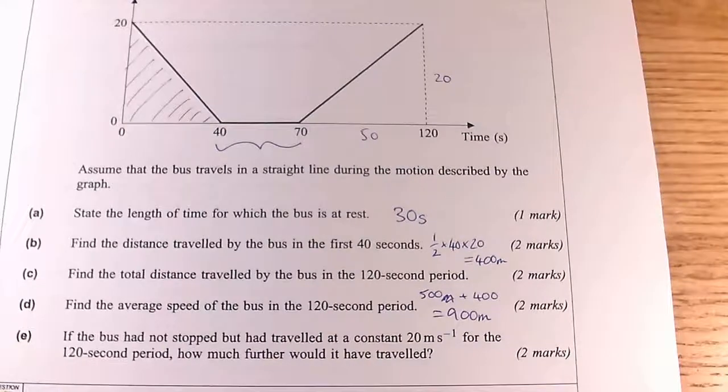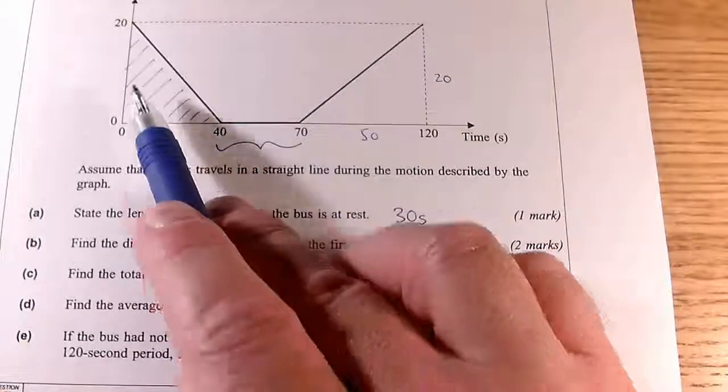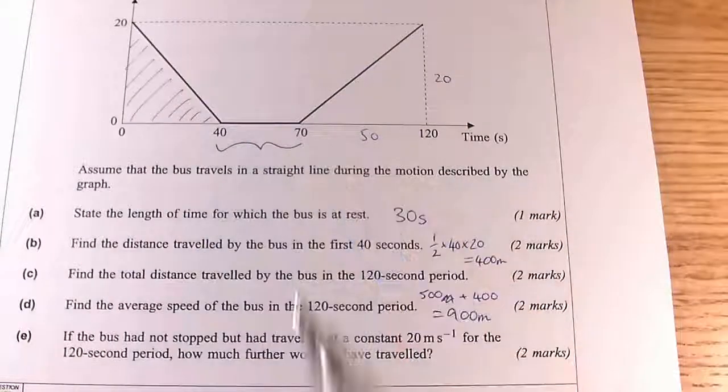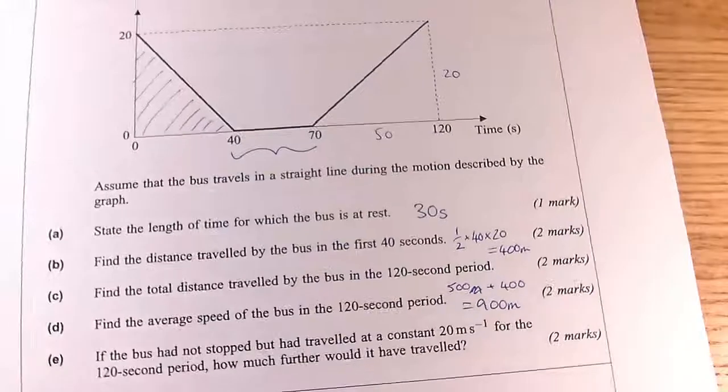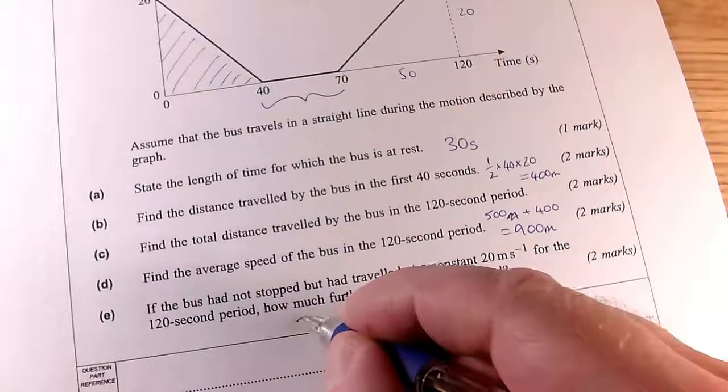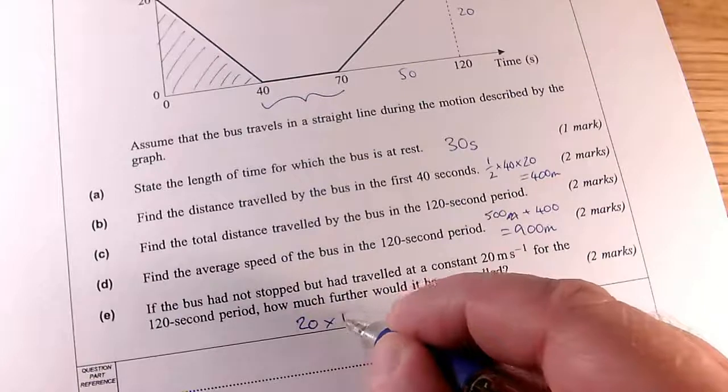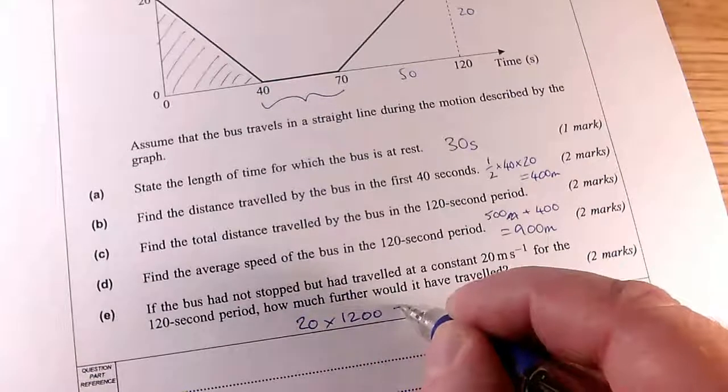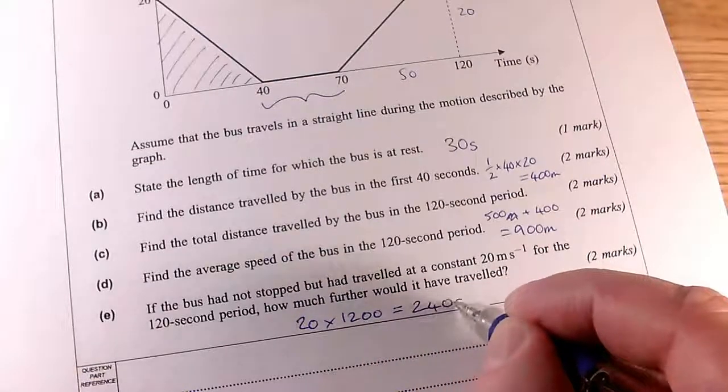And then we've got to say if it had not stopped but travelled at a constant 20 meters per second for all 120 seconds, how much further would it have travelled? So if I'd been going at 20 meters per second for 120 seconds, I don't even need to visualise that as an area. That's just 20 meters per second times 120 seconds is 2,400 meters.